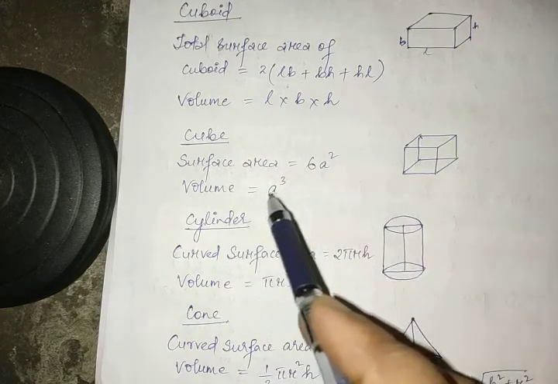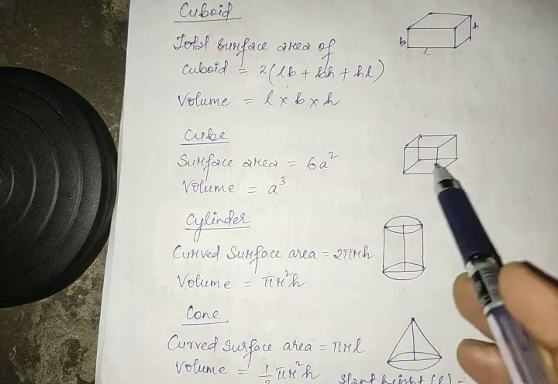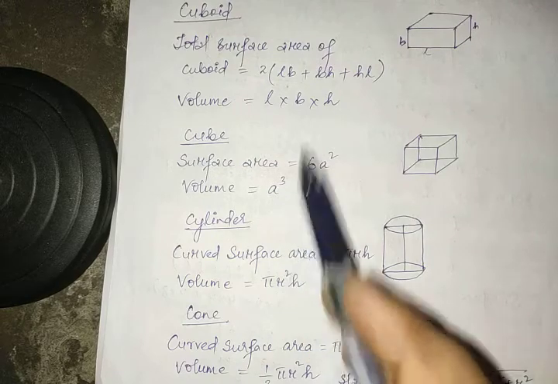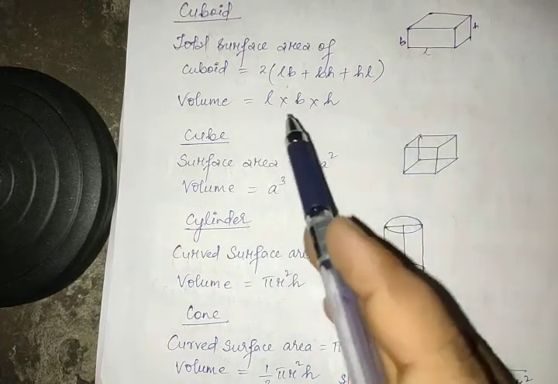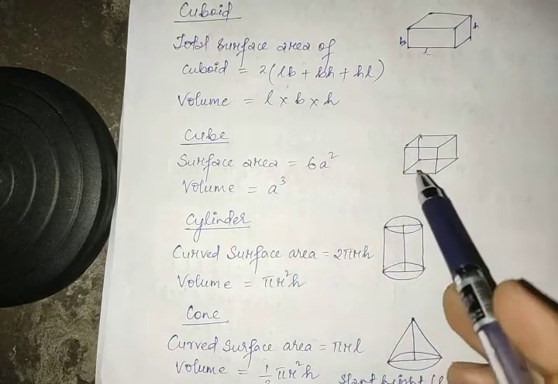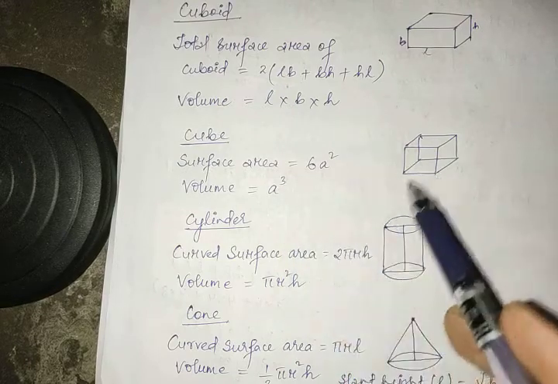Next is volume. Volume is a cube, where a is the side or edge of the cube, because in a cube all the sides are equal. Like in a cuboid you have length into breadth into height, where all the sides are different, but in a cube all the sides are equal. So it is a into a into a, that is a cube.